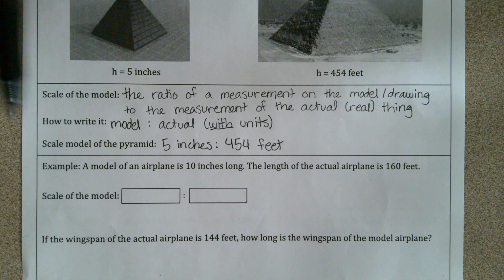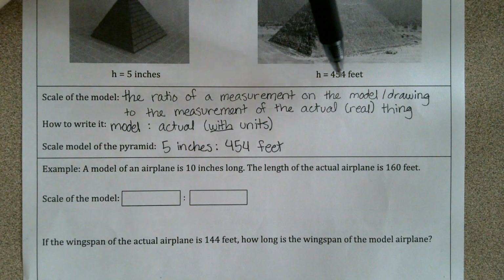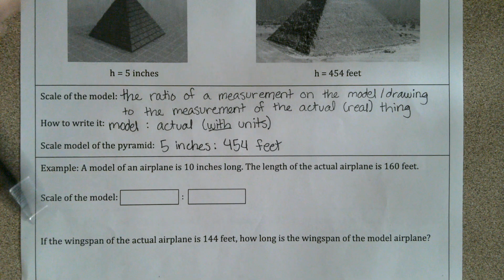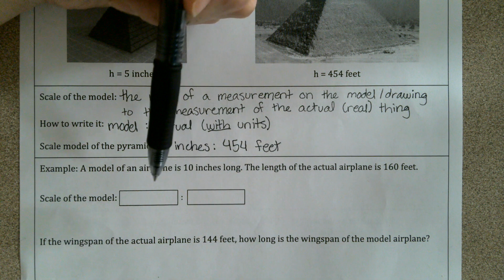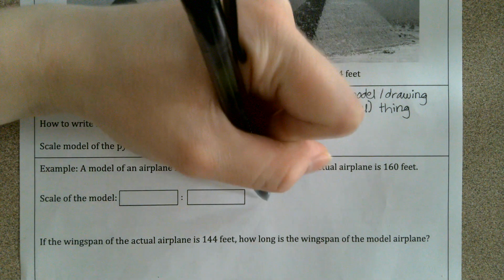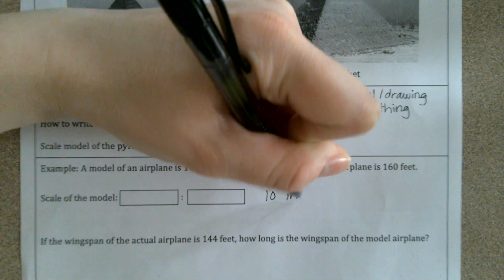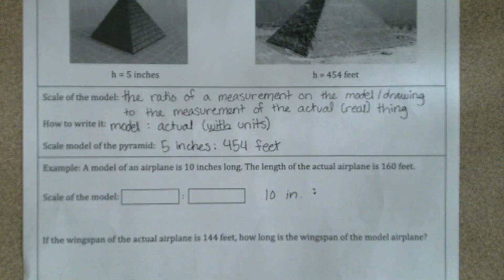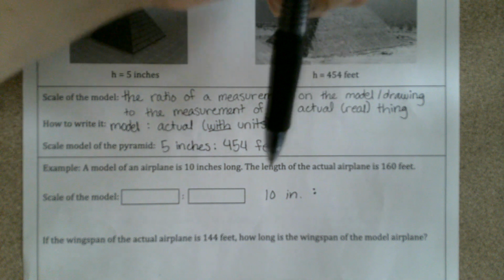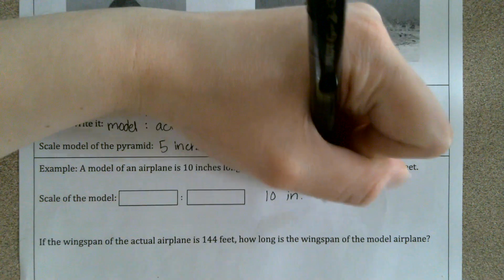So with the pyramids, it was pretty straightforward. It was 5 inches to 454 feet. This one requires a tad bit more work. So the model of the airplane is 10 inches long, and feel free to abbreviate as much as you can. And then the actual airplane is 160 feet.